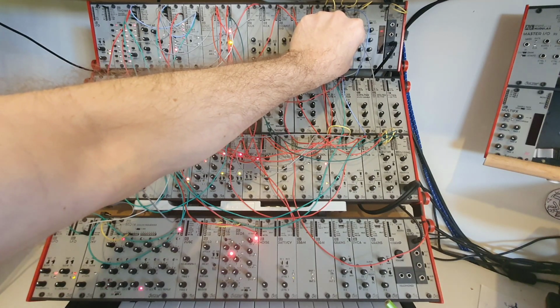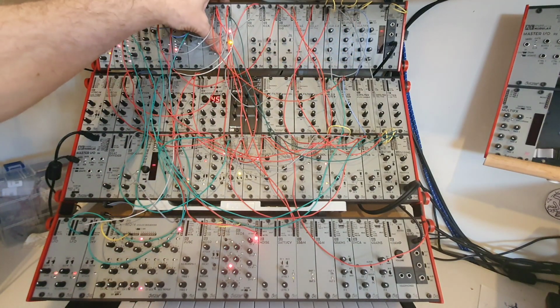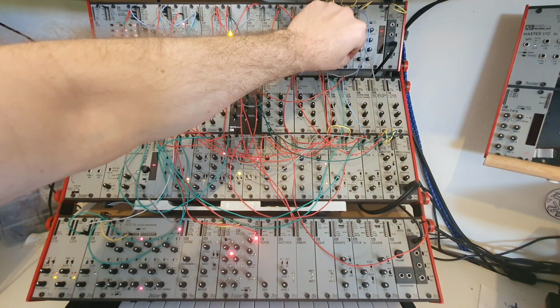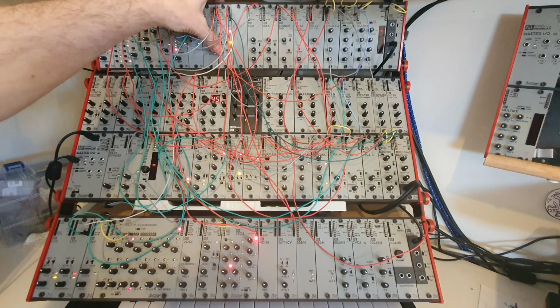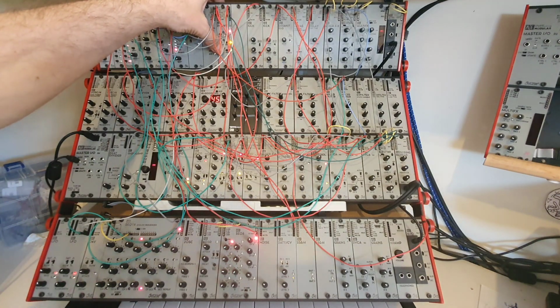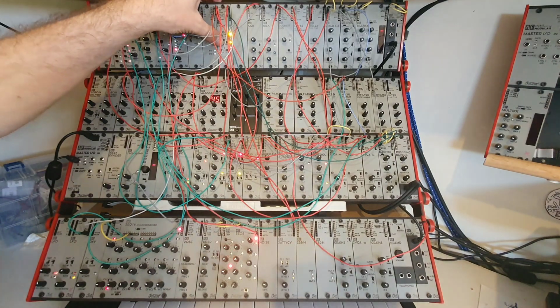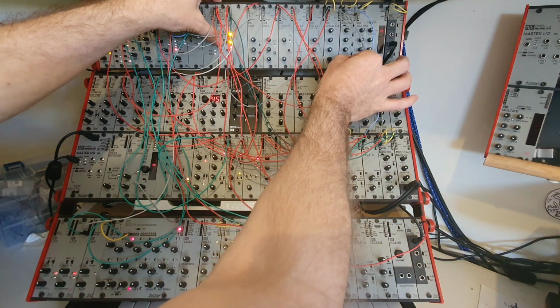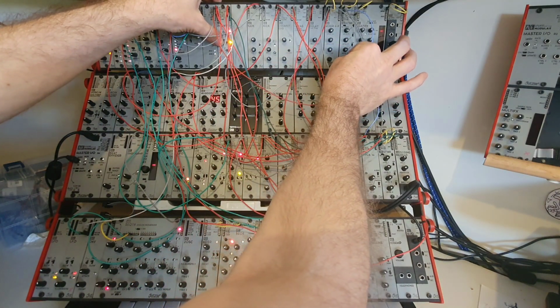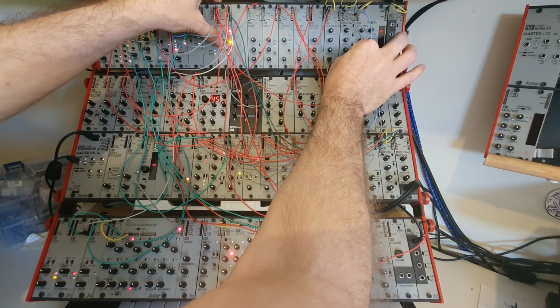So this is the low pitch, and I'm dialing them in and out just as you would with a theremin.